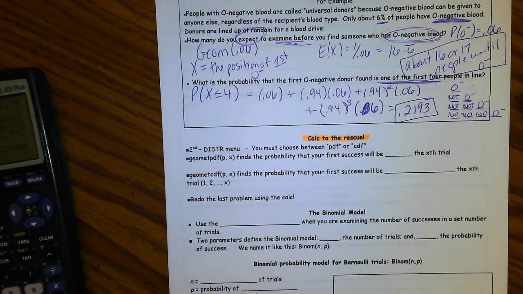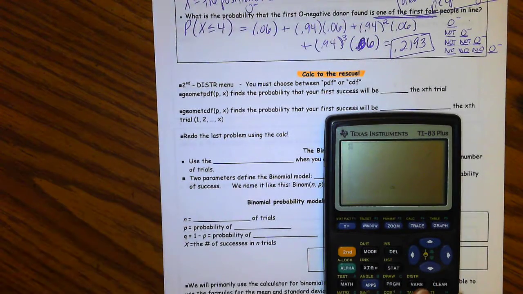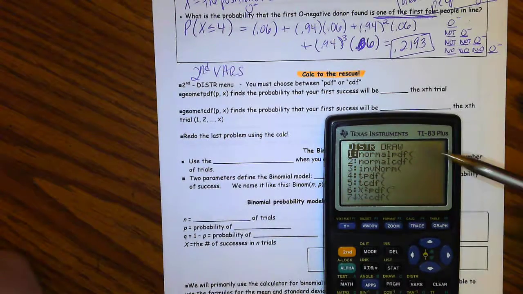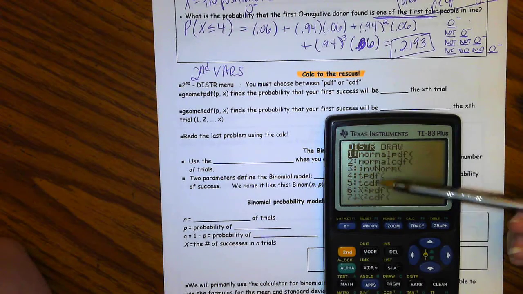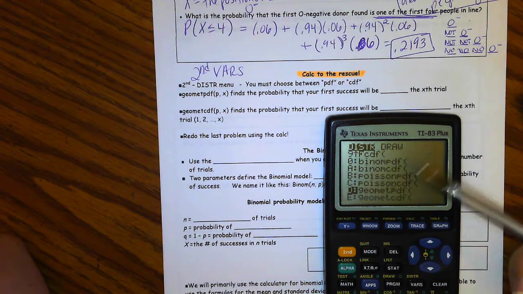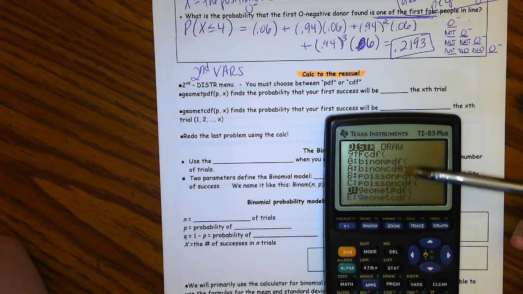So in your calculator, in the same spot where you had your normal model, there are other models in there. It's under second vars. That's the distribution menu. Normal was your first choice, and we learned inverse norm. We're going to learn how to use some of these other ones, but at the very end, it's actually probably easier to scroll up than down. If you scroll up and go to the very end of the list, you have geometric back here, PDF and CDF, and we're going to learn how to use both of these. And there's your binomial ones, which we'll learn how to use in this chapter as well.